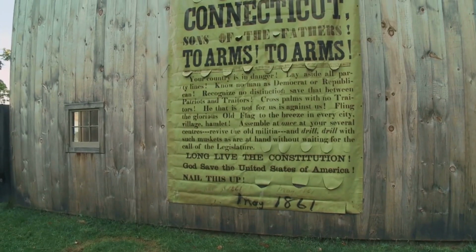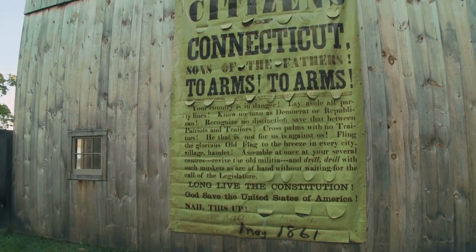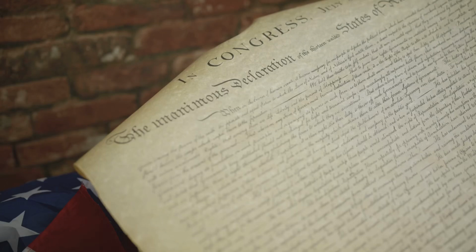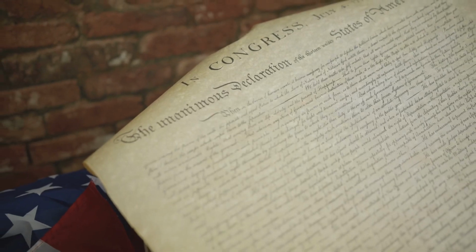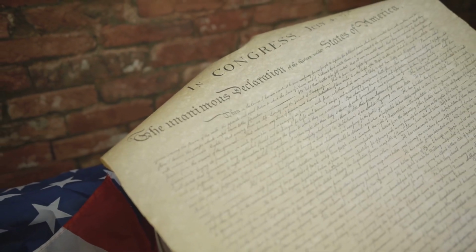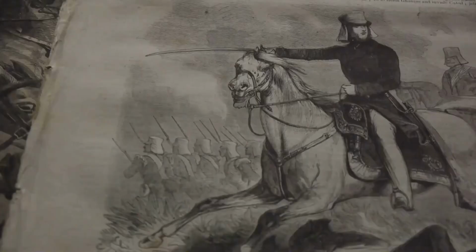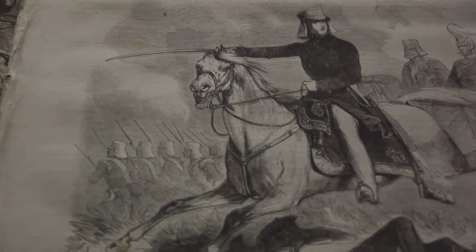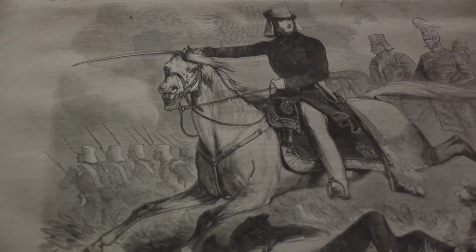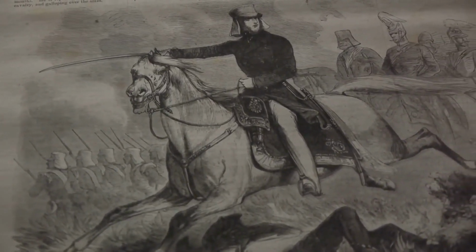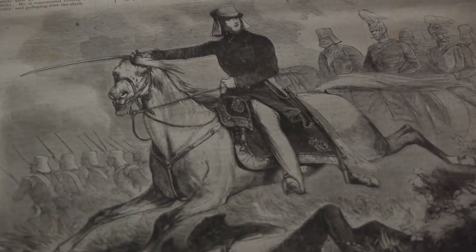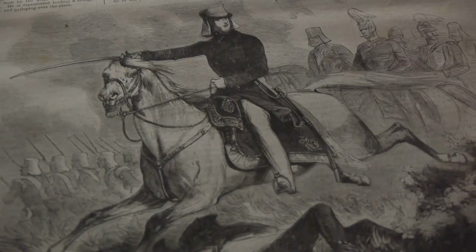In contrast, abolitionists in the North condemned slavery as a moral abomination. They argued that it violated the fundamental principles of human equality and freedom upon which the nation was founded. The abolitionist movement gained momentum in the decades leading up to the Civil War, fueled by powerful speeches, writings, and the harrowing tales of escaped slaves on the Underground Railroad.